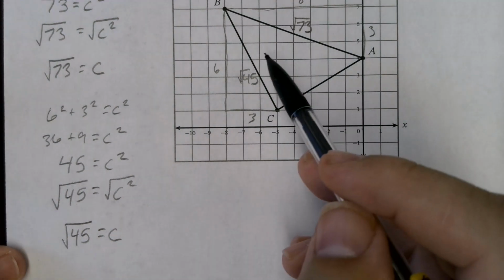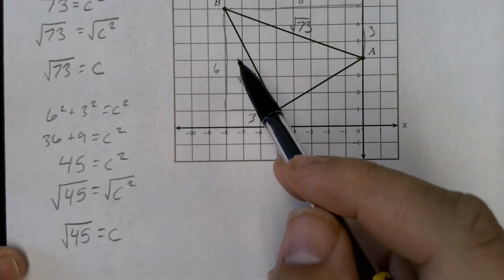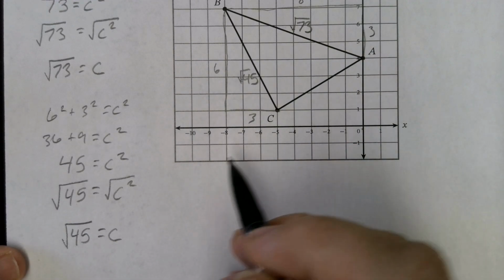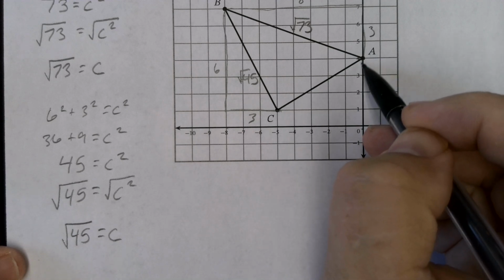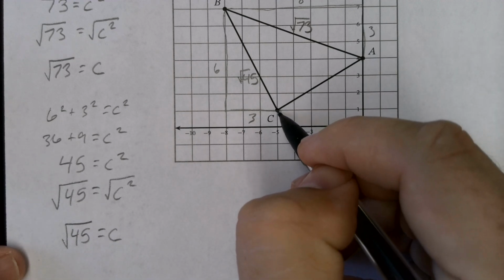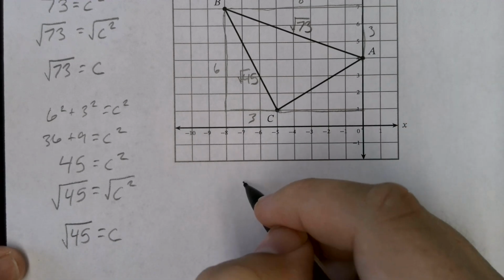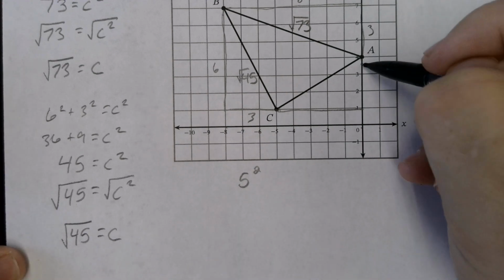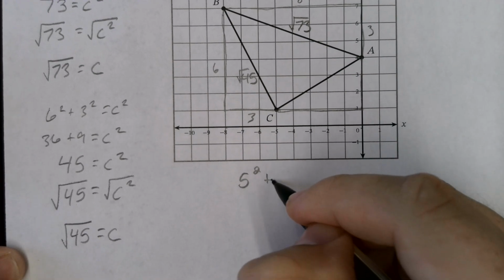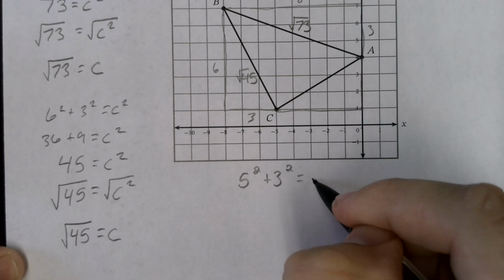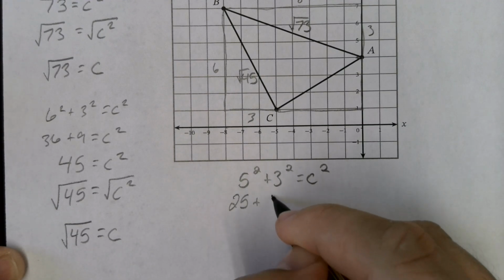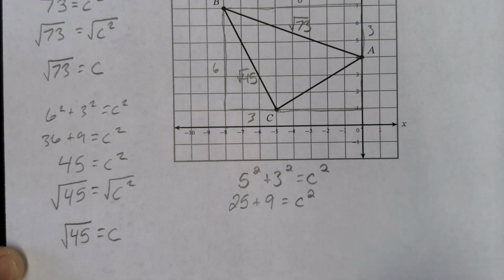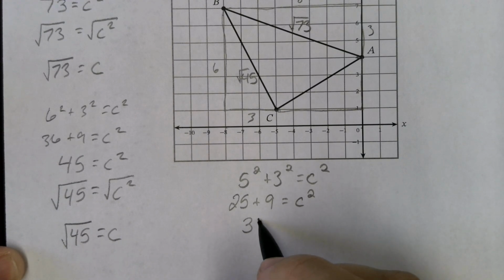So now I've got a hypotenuse and a leg. I've got to determine this leg itself too. So from -5 to 0 is 5. From 4 to 1 is 3. Replace there for the legs. 25 plus 9 is 34.